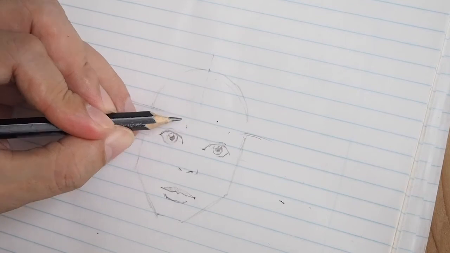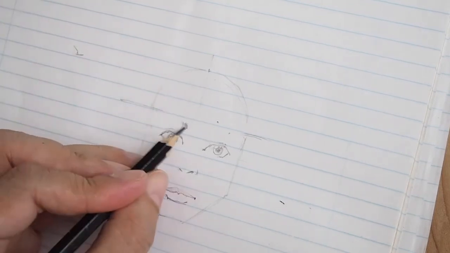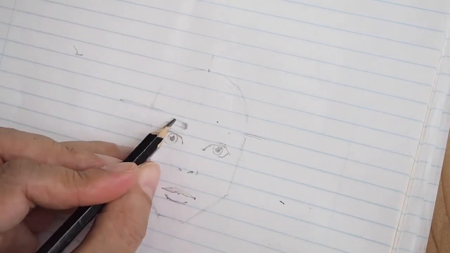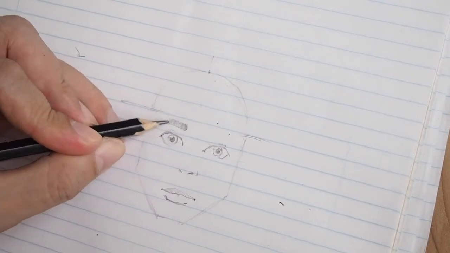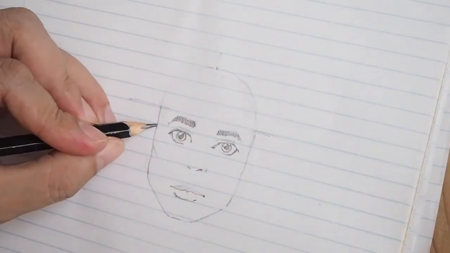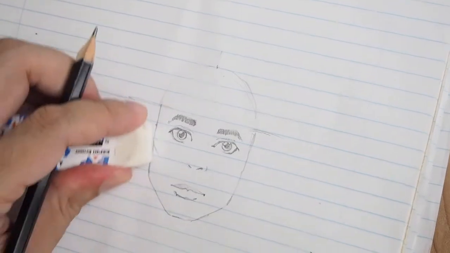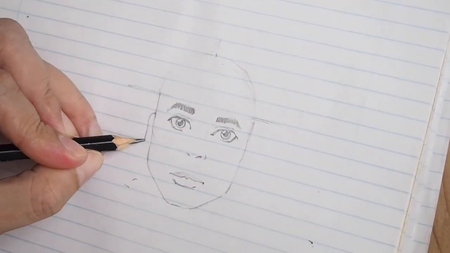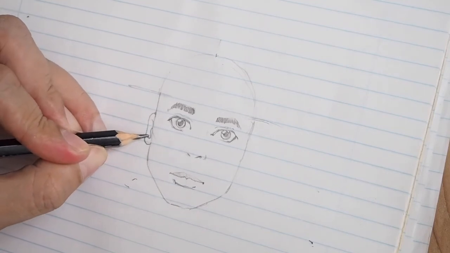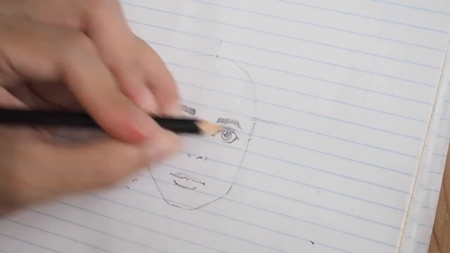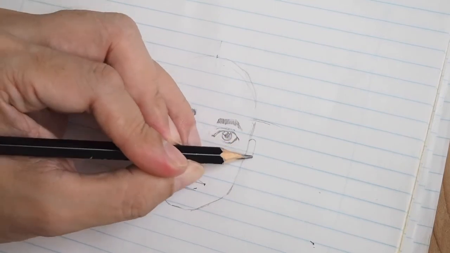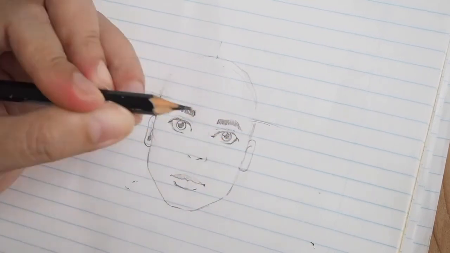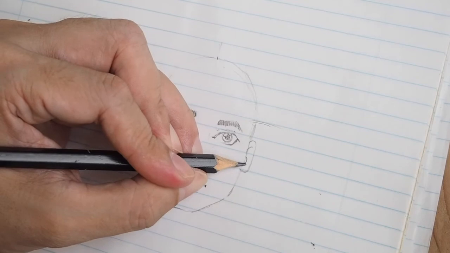Just a quick note here when drawing the eyebrows. It's generally going to be a lot thicker than the female eyebrows, depending on the character obviously, and usually a little wider as well. Now the ear sits in the same place in between the eyes and the bottom of the nose.